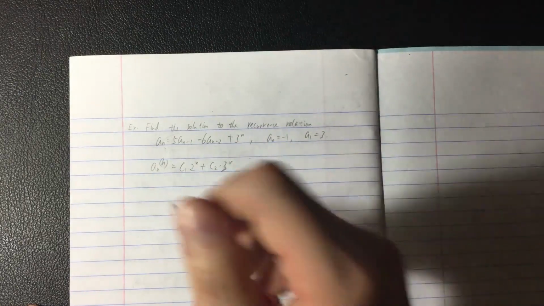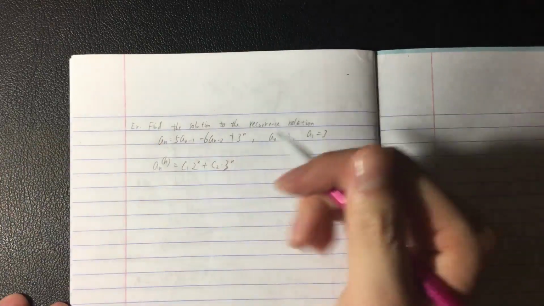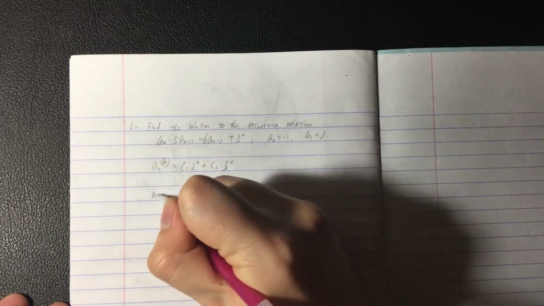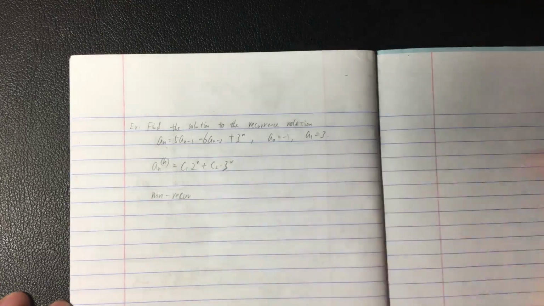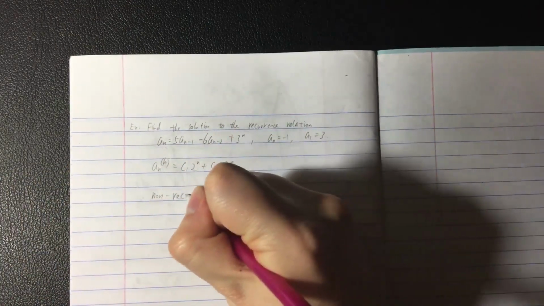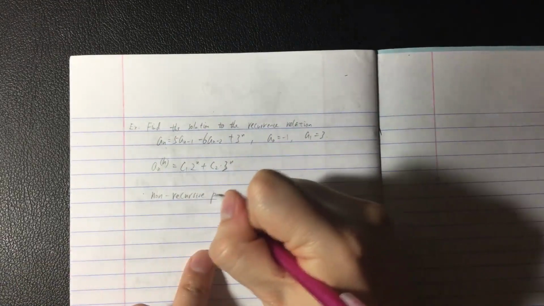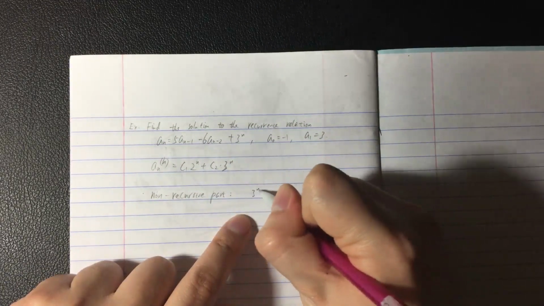Next, we try to find a particular solution. The particular solution depends on the non-recursive part. Here, the non-recursive part is 3 to the power n.